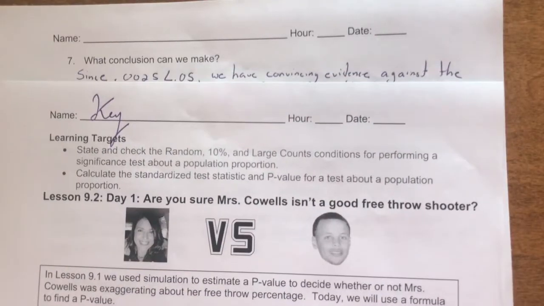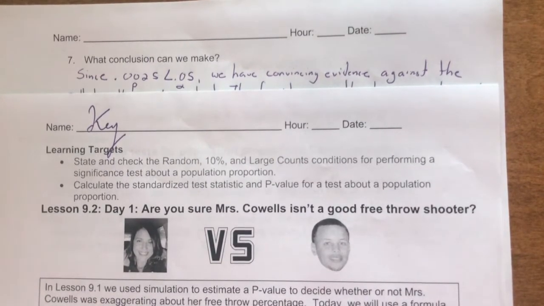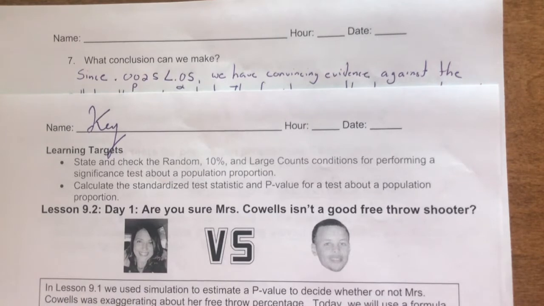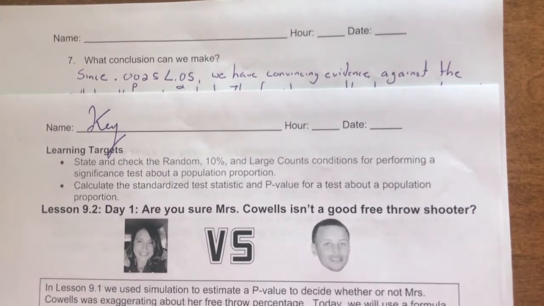Okay, so what conclusion can we make? Well, since our p-value is 0.0025, and we see that is less than 0.05, okay? And again, we use a significance level of 0.05 or 5% when a significance level isn't given to us.